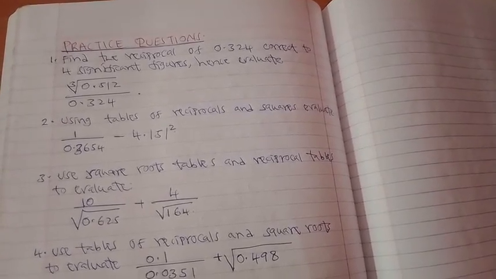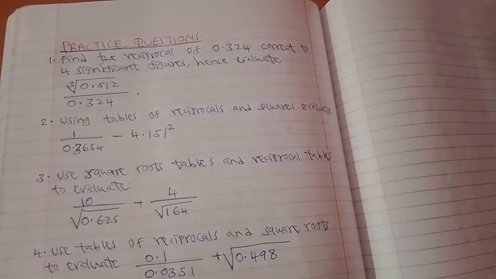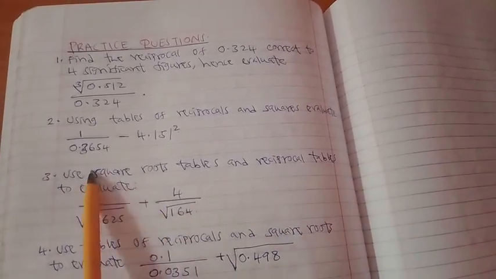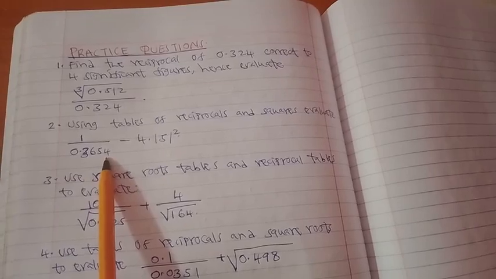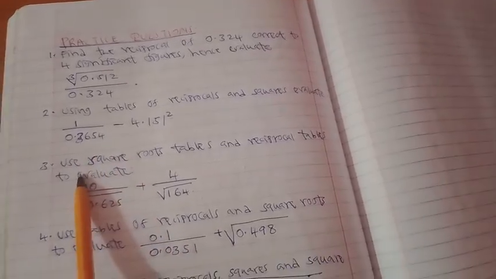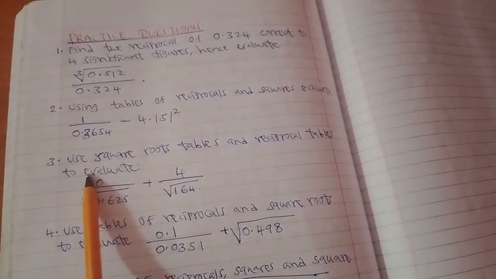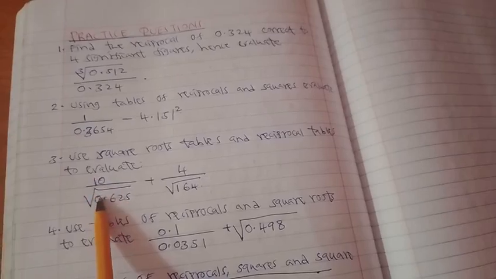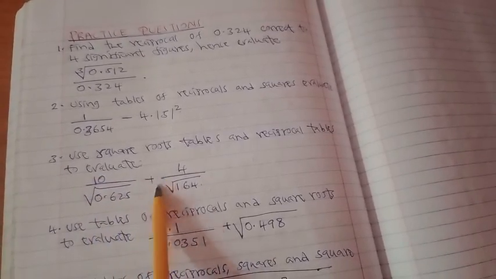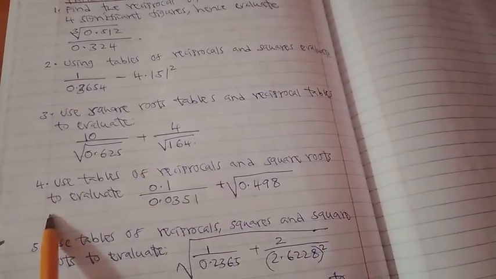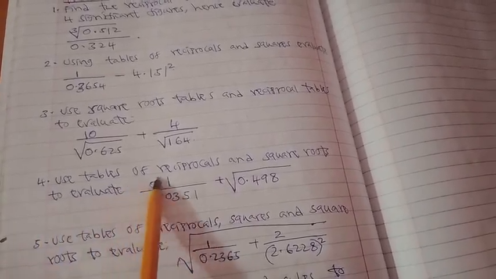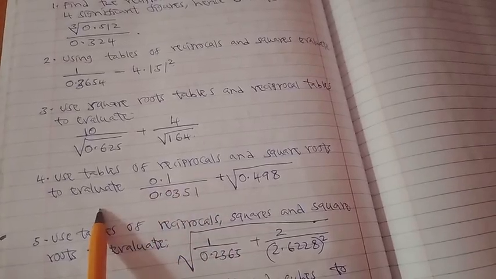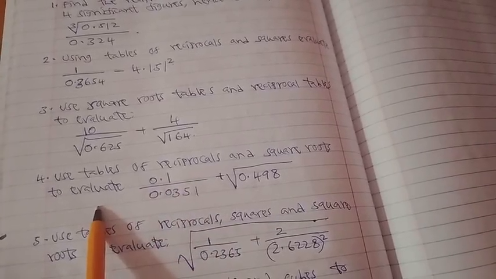Part 2, using tables of reciprocals and squares, evaluate 1 over 0.3654 minus 4.151 squared. Question 3, use square roots tables and reciprocal tables to evaluate 10 over the square root of 0.625 plus 4 over the square root of 164. Question 4, use tables of reciprocals and square roots to evaluate 0.1 over 0.0351 plus the square root of 0.498.